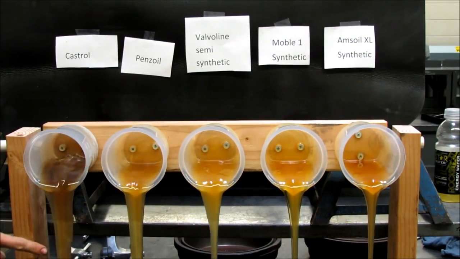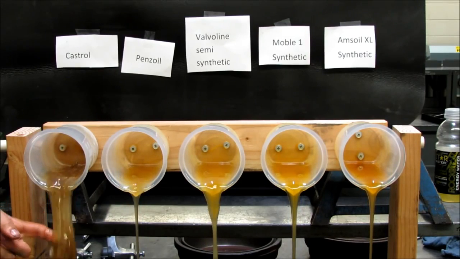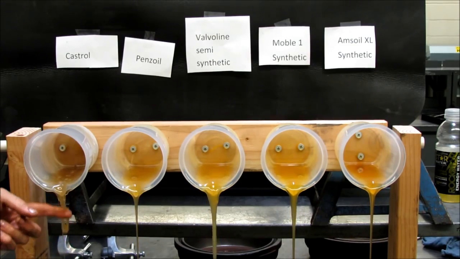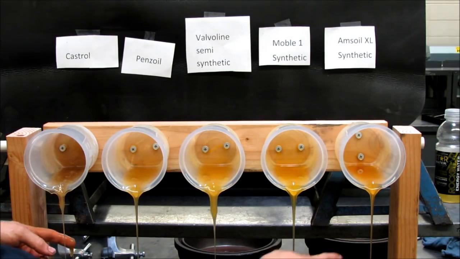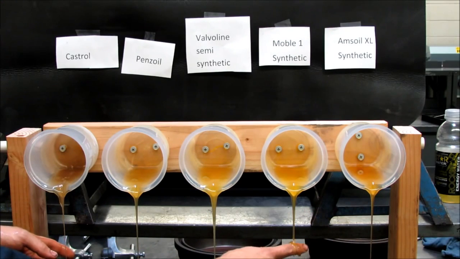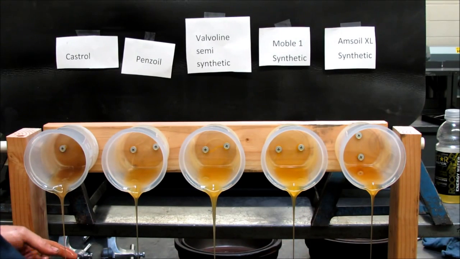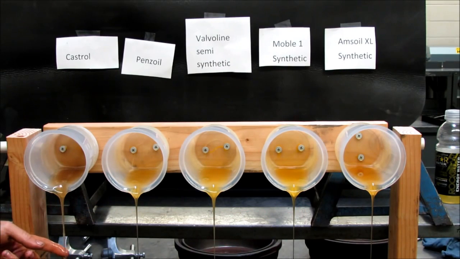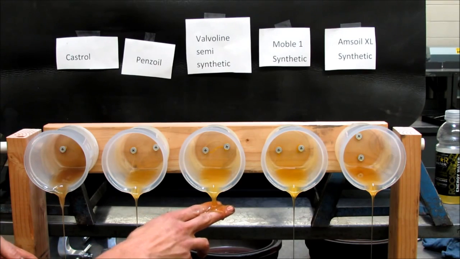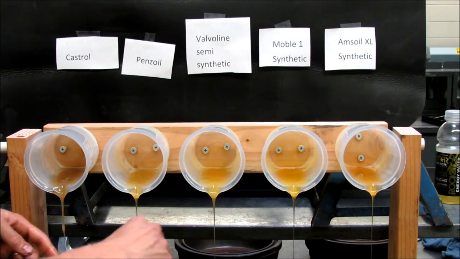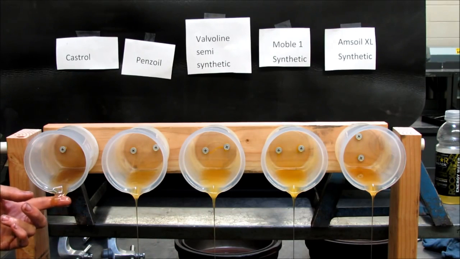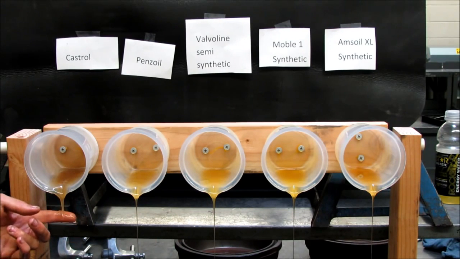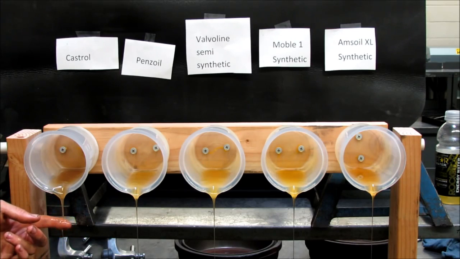So as you can see, this one's actually clumping out. It's coming out in chunks. It's not a liquid at all. Whereas the Amsoil and Mobil 1, they're still a liquid. They're not as fluid as they used to be, but they're still a liquid. And the semi-synthetic, you can see that it's kind of in between. It's not a solid like the conventional oils, but at the same time, it's definitely not as fluid as the full synthetic.